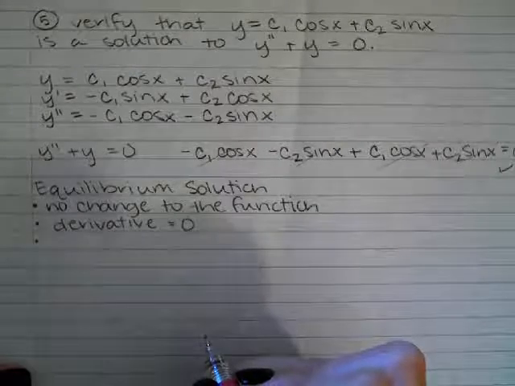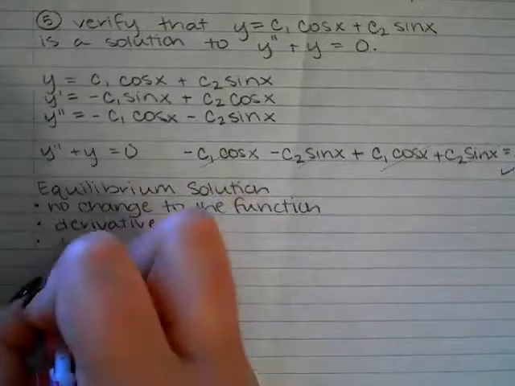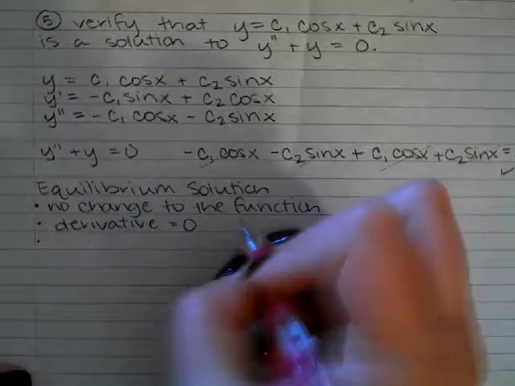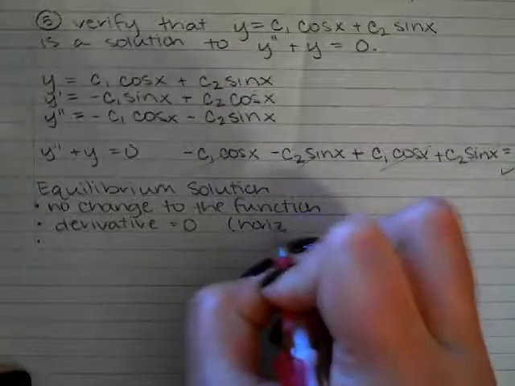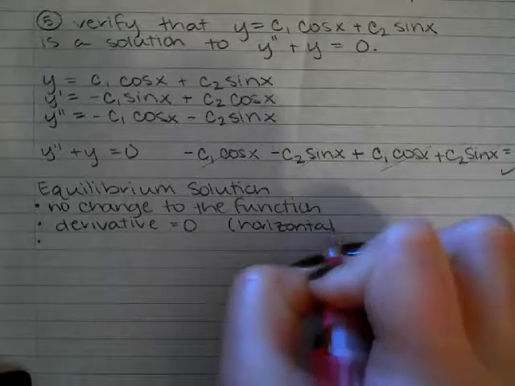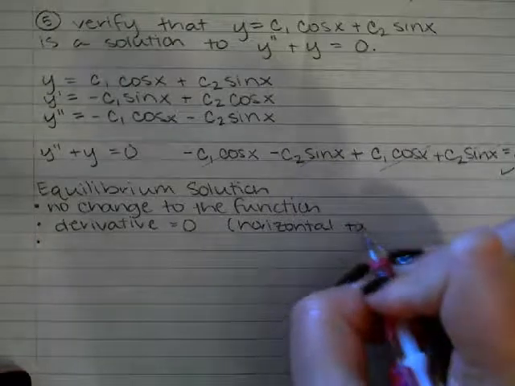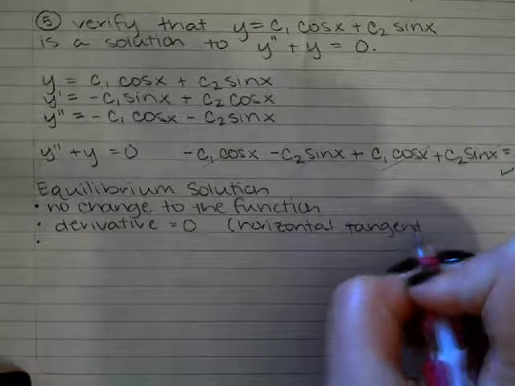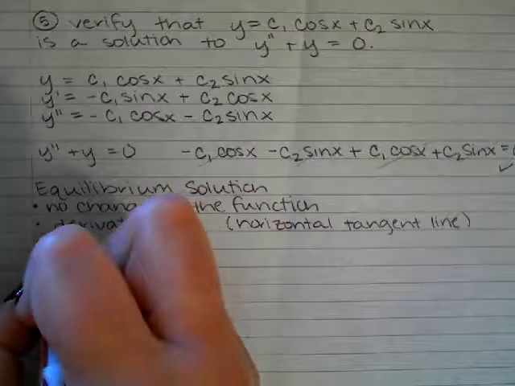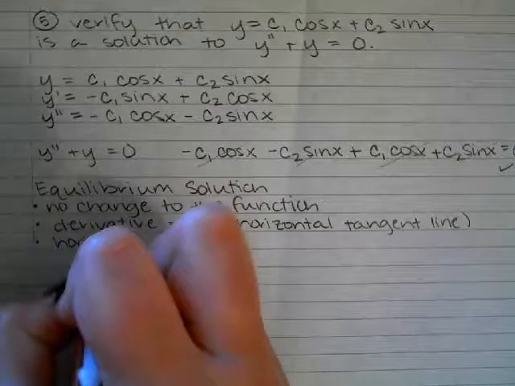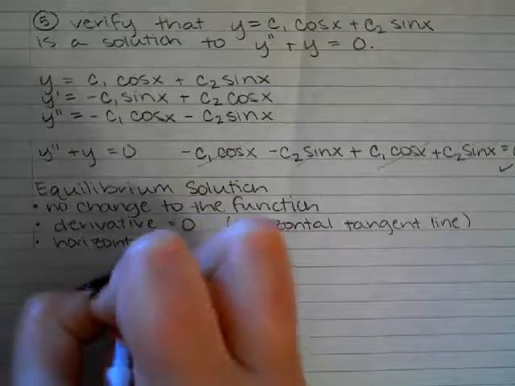So we're going to say the derivative equals 0, so that's a horizontal tangent line. Which is also going to be if there's a horizontal asymptote.